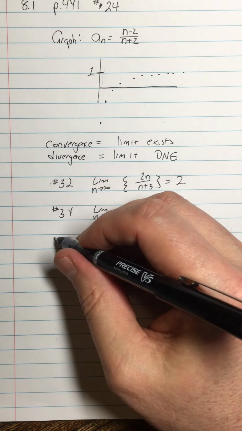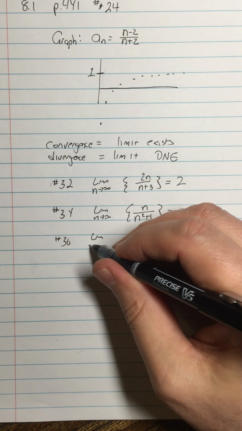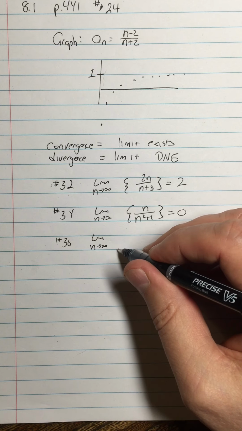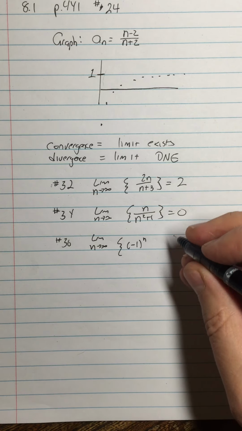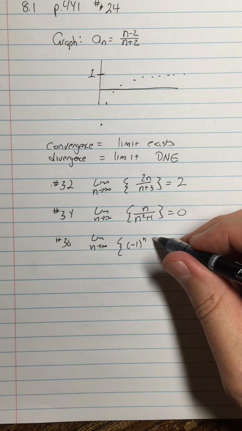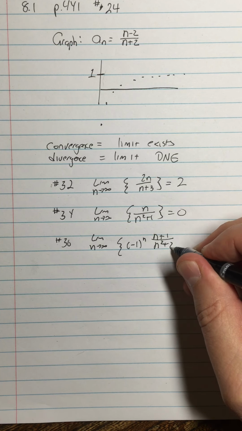I think 36 is interesting. We have the limit as n approaches infinity of negative 1 to the n, times n plus 1 over n squared plus 2. You can graph these if you want to see what goes on. If you think about what's going on, this part of the expression is going to 0, and this part of the expression is alternating signs.